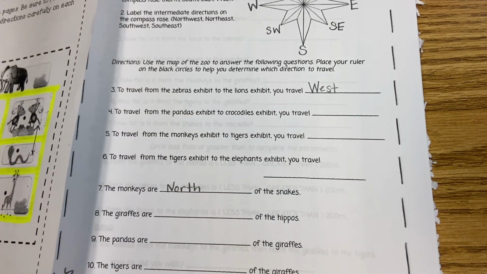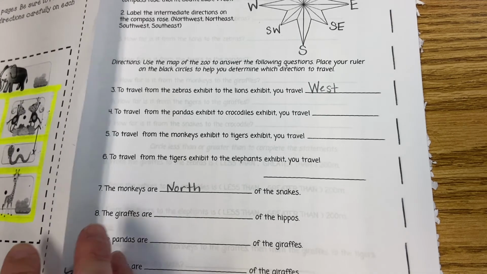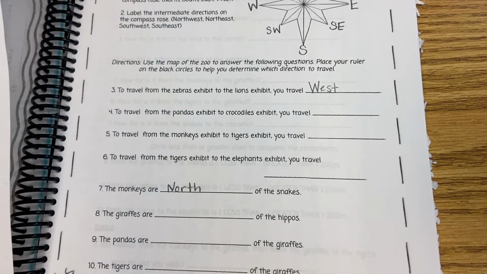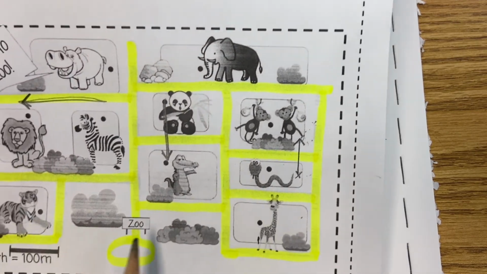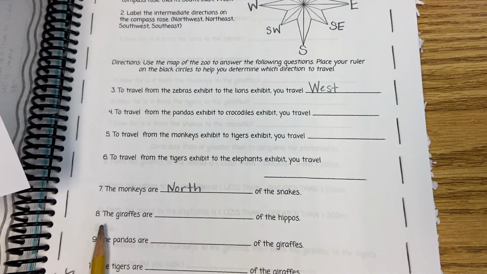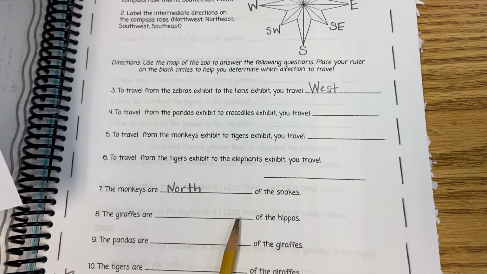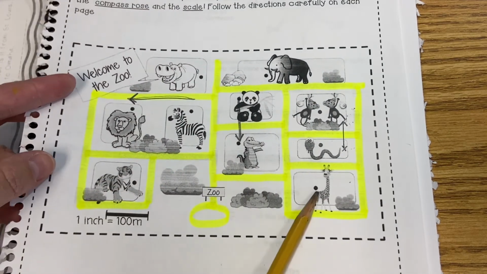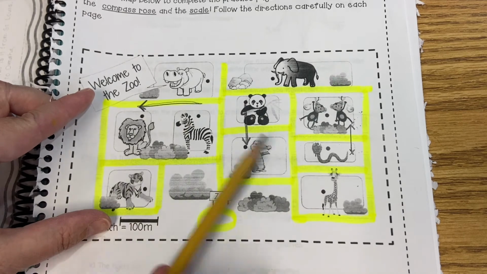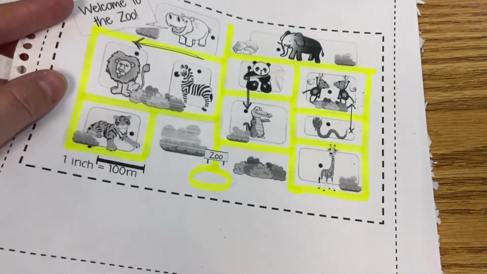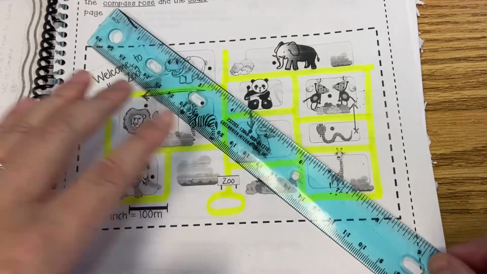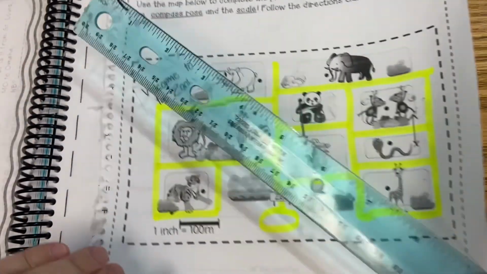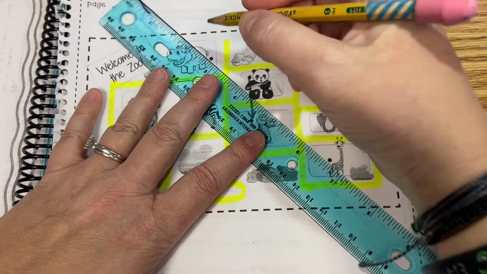Okay, be careful. There's a couple of these, the tigers, of the giraffe. Look, nope, maybe that's not the one I'm thinking of. The giraffe and the hippo. Yes, the giraffe compared to the hippo. Look at this one. That's number 9. Nope, number 8. It says the giraffes are blank compared to the hippo.